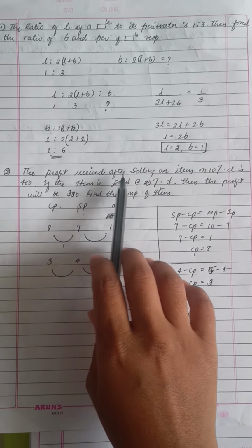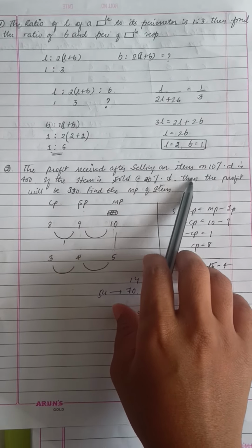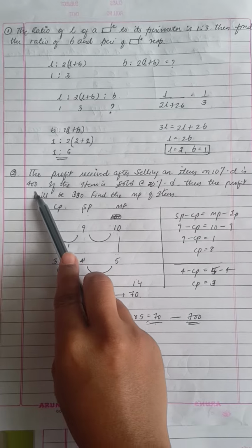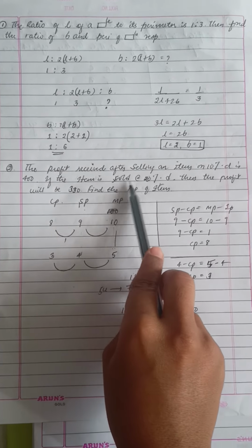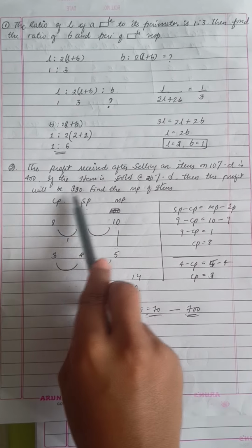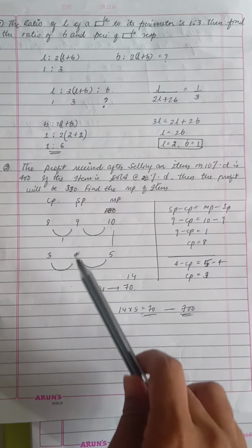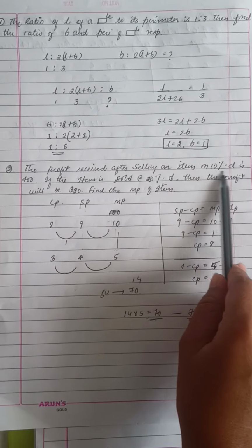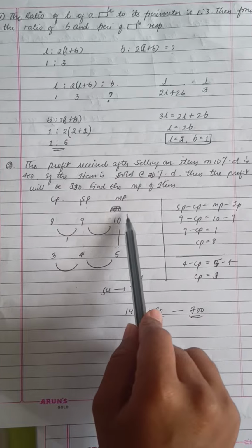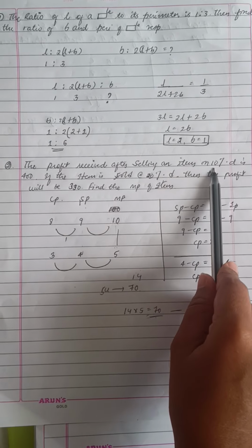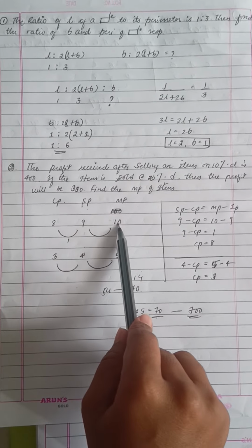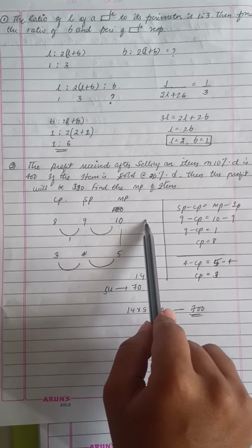Next, the second question. The profit received after selling an item at 10% discount is 400. If the item is sold at 20% discount, then the profit will be 330. Find the market price of the item. So we know that the fraction value for 10% will be 1 by 10, right?